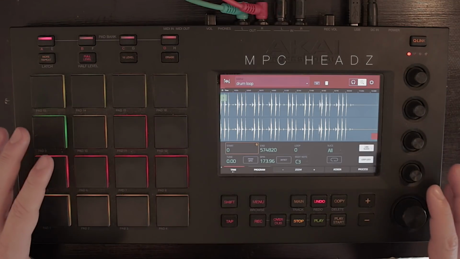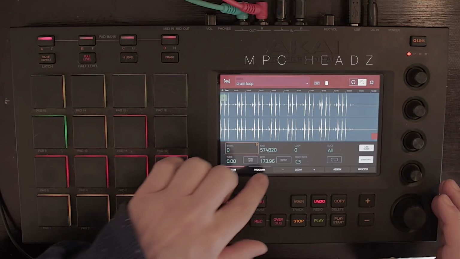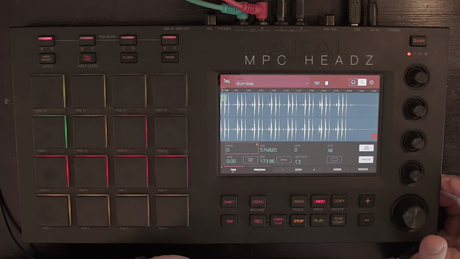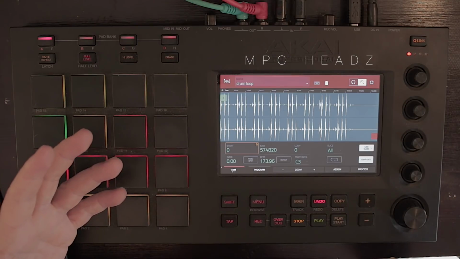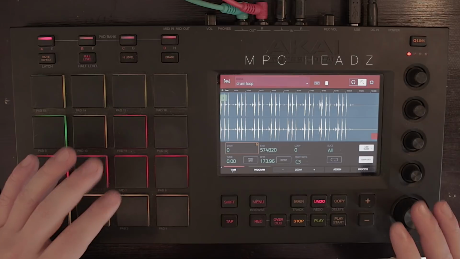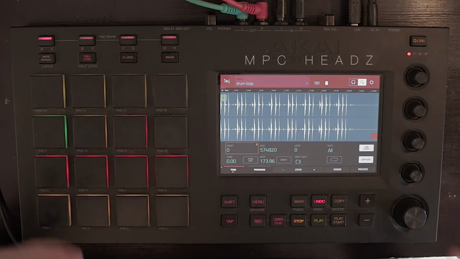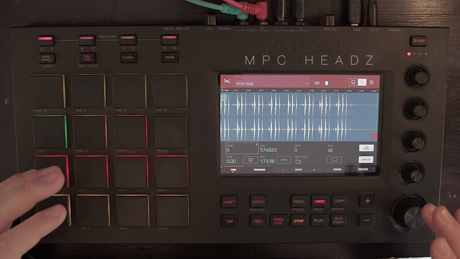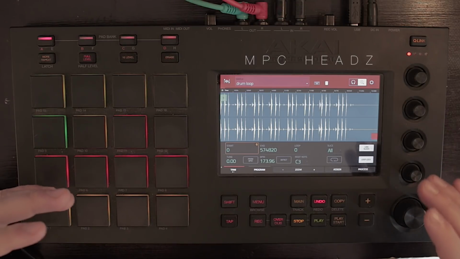So it's very simple nowadays to find the BPM. You just need to go to the detection right there, detect the BPM, and it will give you the BPM for the sample. So you don't have to do much nowadays to find the BPM. Now, it's not 100% accurate, okay? So you might need to do some workaround sometimes, and that's what we're going to have a look at. Let's see other ways of finding the BPM.